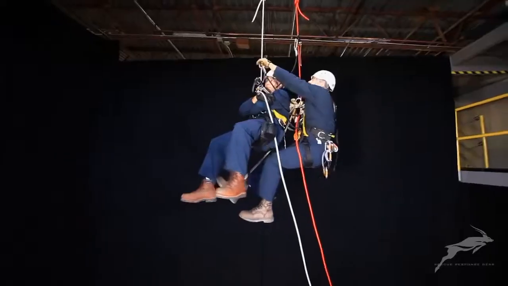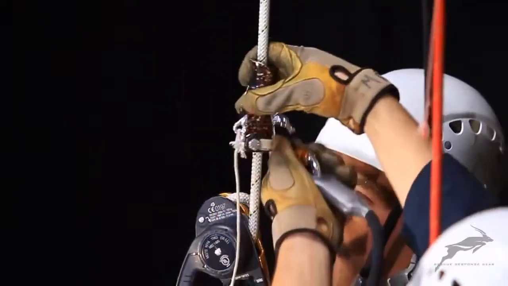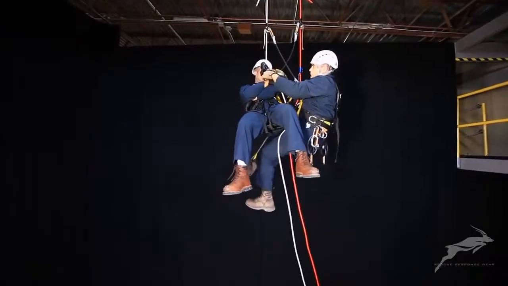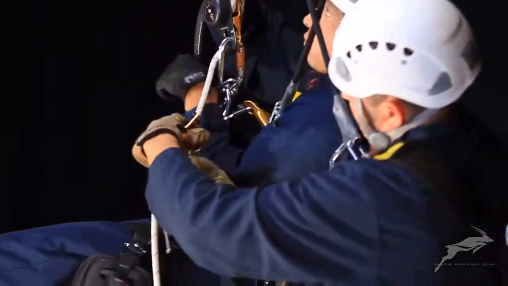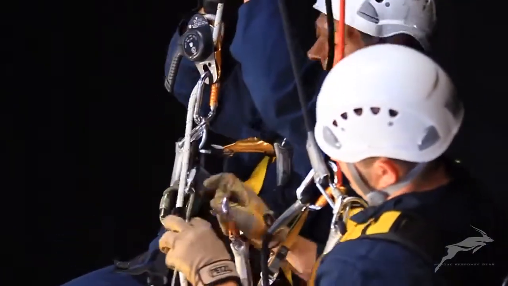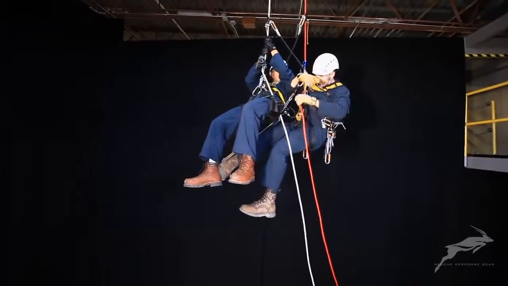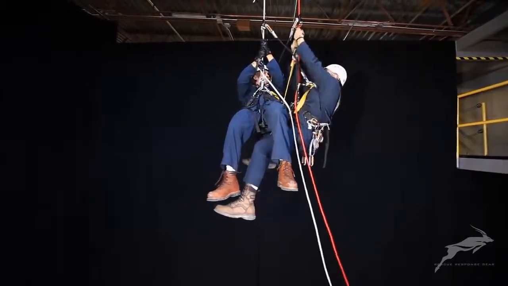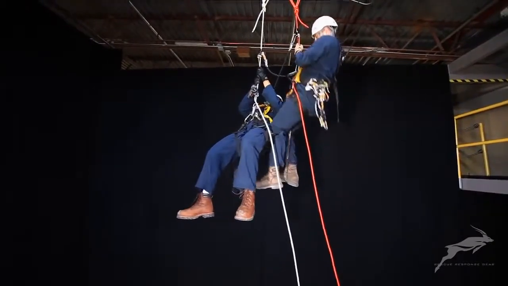The rescuer places a second backup device above the casualty's descender on the casualty's working line. He removes the original backup device. The rescuer ascends until slightly above the casualty and changes over into descent mode.